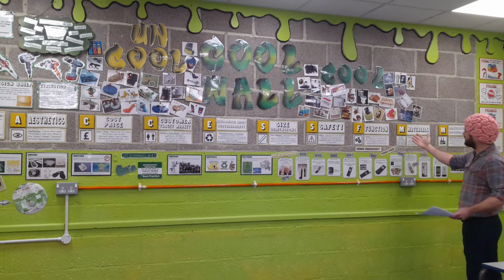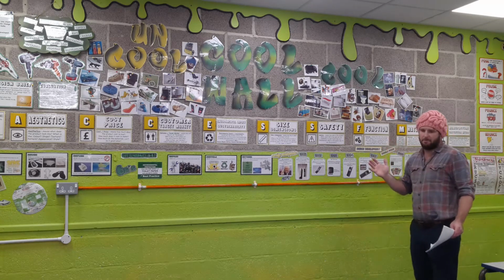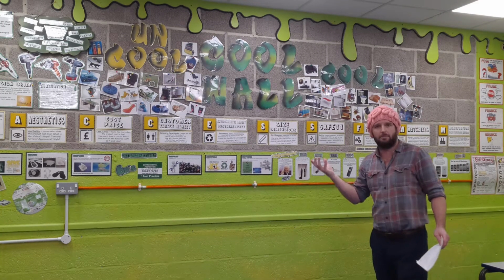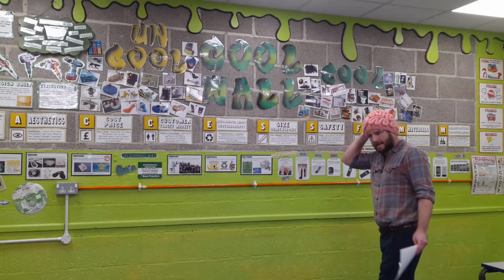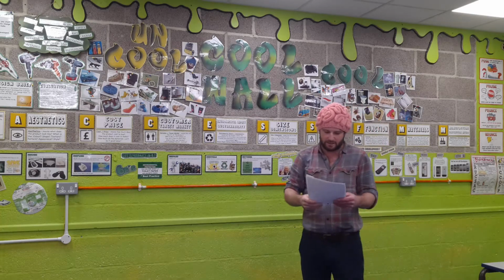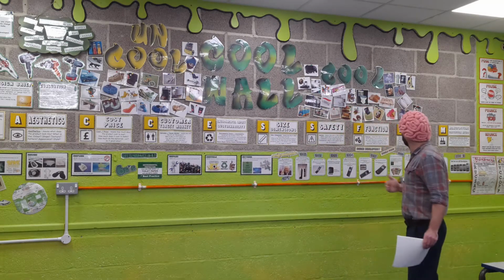So we go on to function. Function means what is the purpose of a product, and the purpose of this is obviously to keep your head warm. Okay, it works in the same way as a woolly hat. That is what it's designed to do, and because of the thickness of the material, okay, it serves that purpose really well. So actually the function of it is really good.